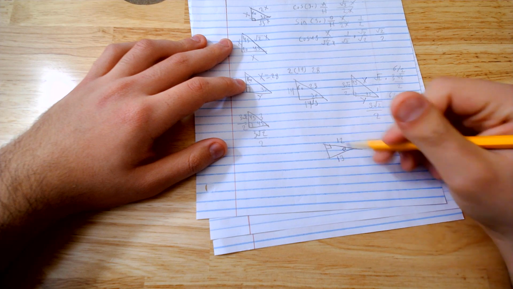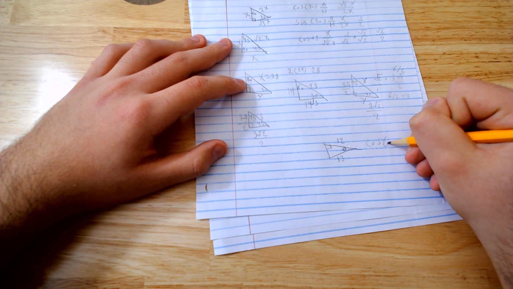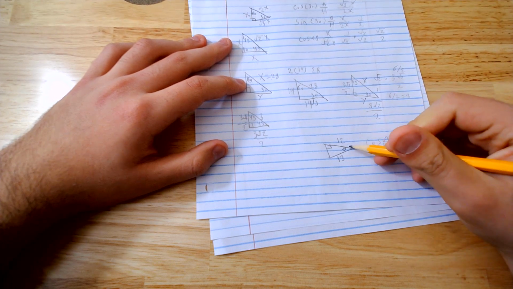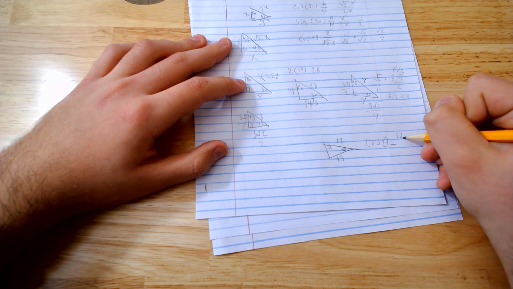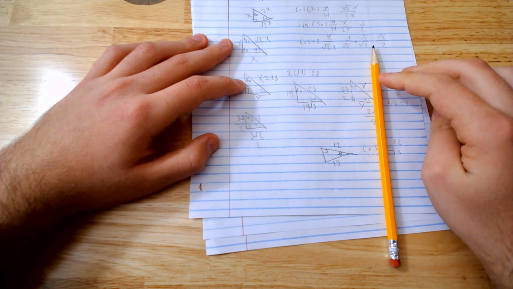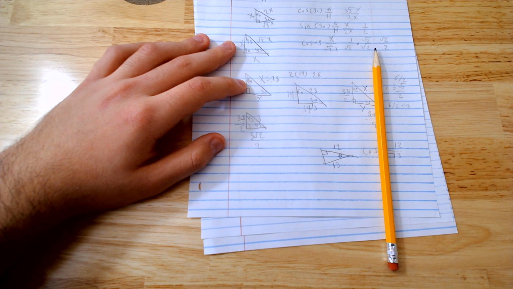Given that we have these two, we can assume it's cosine. So cosine of theta is equal to adjacent over hypotenuse, 12 over 13. What you're going to have to do is bring a calculator for this. I'm going to be right back.